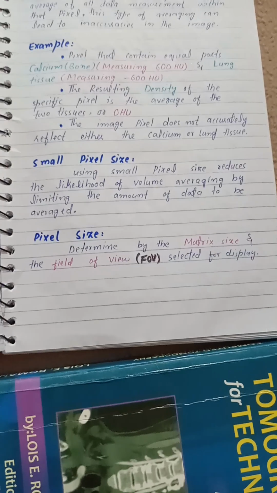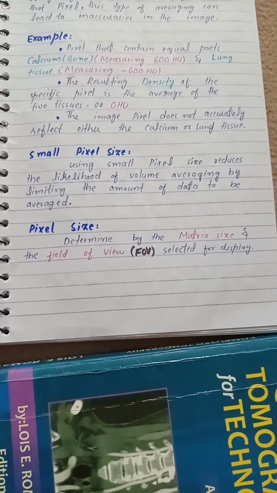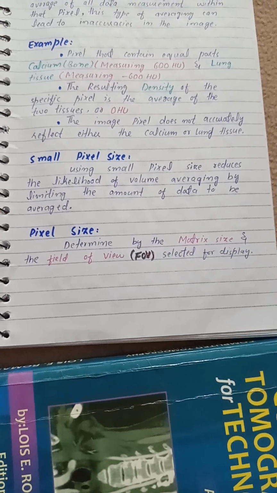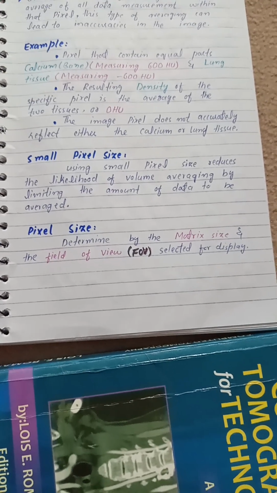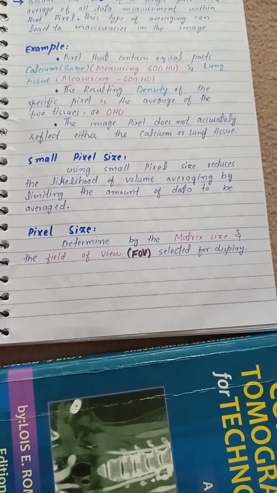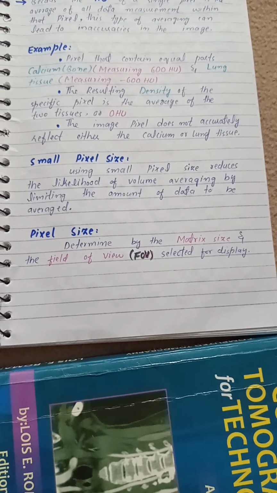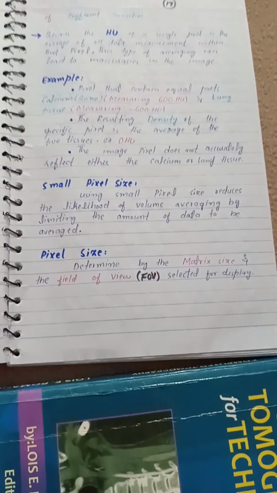Small pixel size. Using small pixel size reduces the likelihood of volume averaging by limiting the amount of data to be averaged. Pixel size is determined by the matrix size and the field of view selected for display.